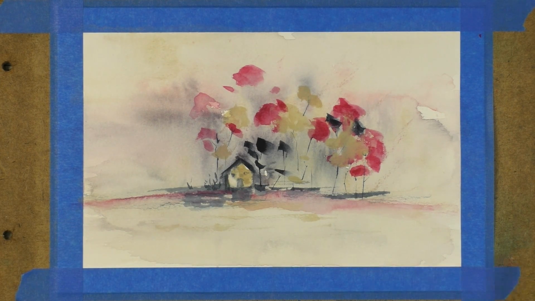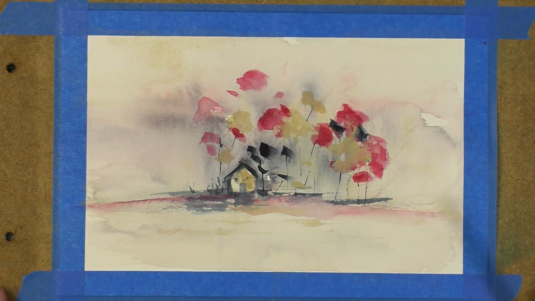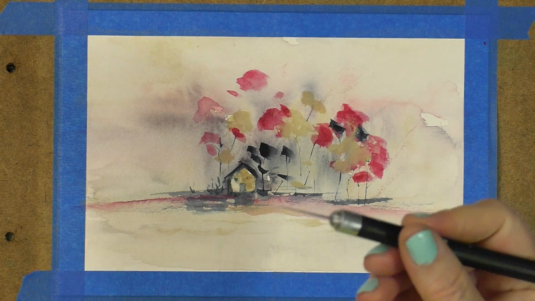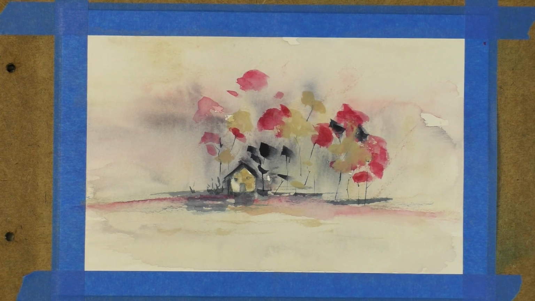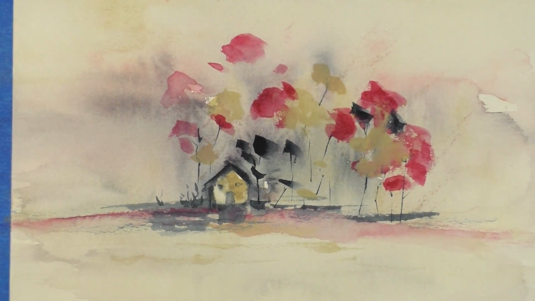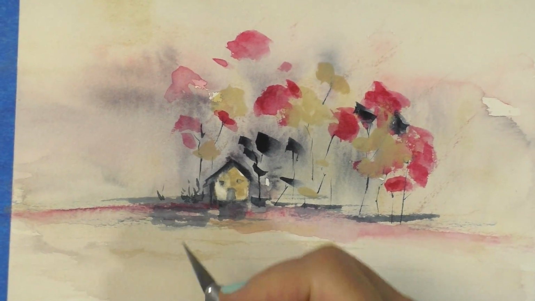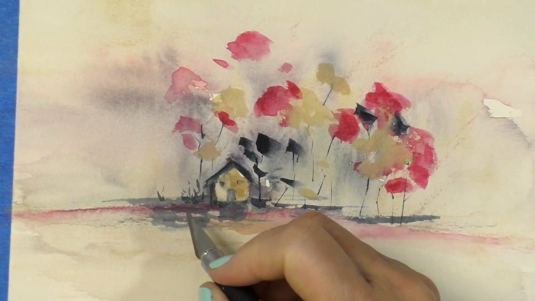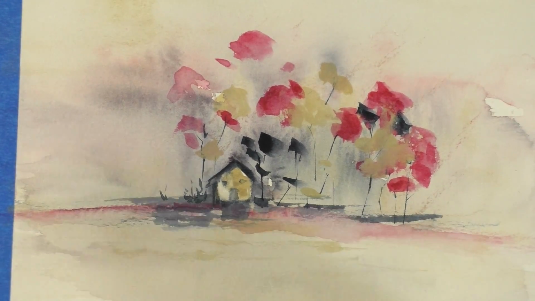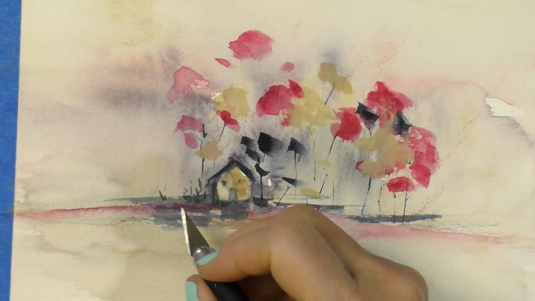Alright, so something else I wanted to do, and I've always wondered how other watercolor artists got that effect, and all of a sudden I saw it in action with a colored pencil drawing. So I'm going to try it with watercolor. I have an X-Acto knife here, and I'm going to scrape at some of the paint to create maybe tiny bushes in front of that house, but I want them lighter. So let's see here.